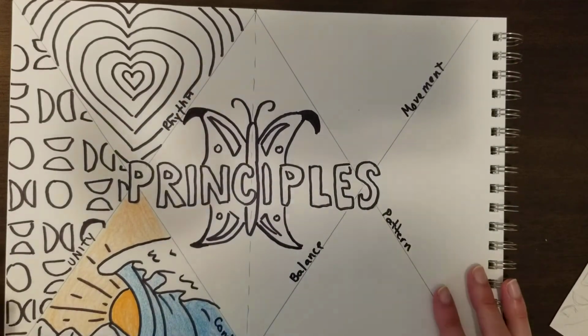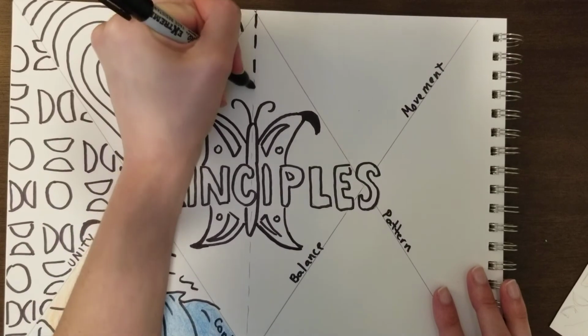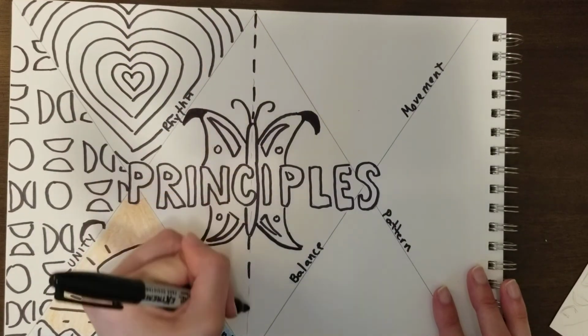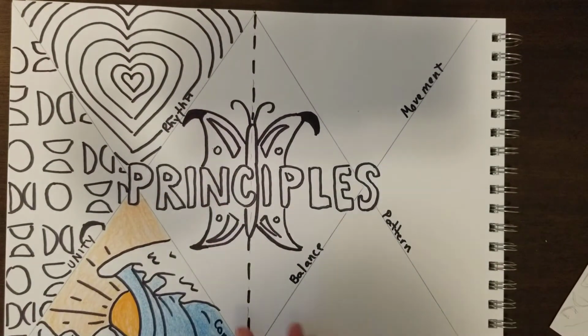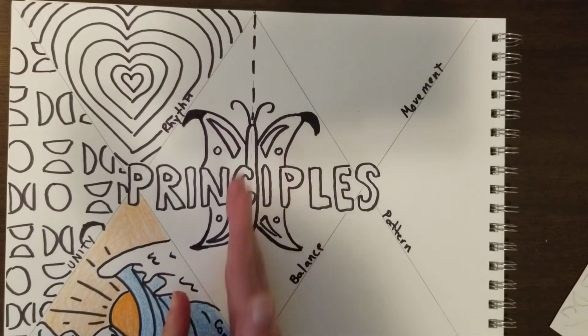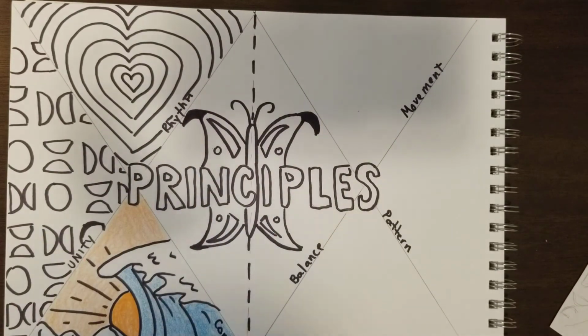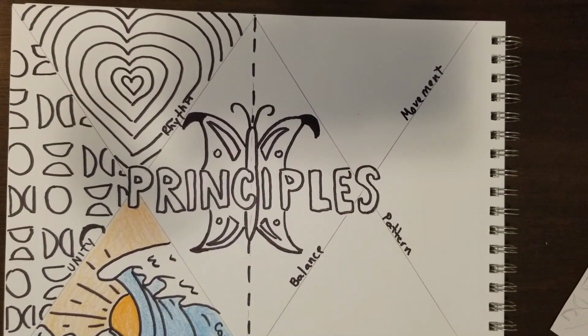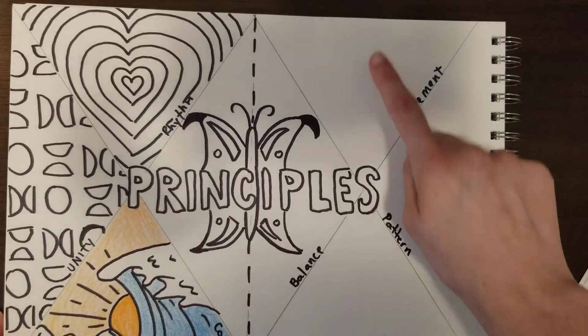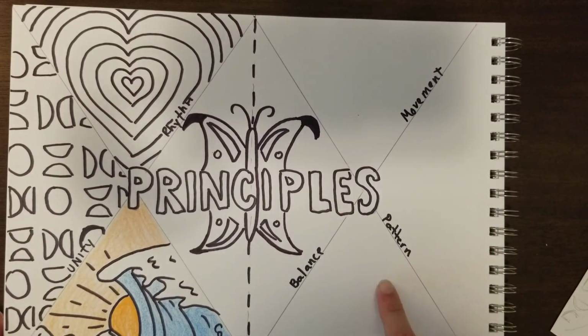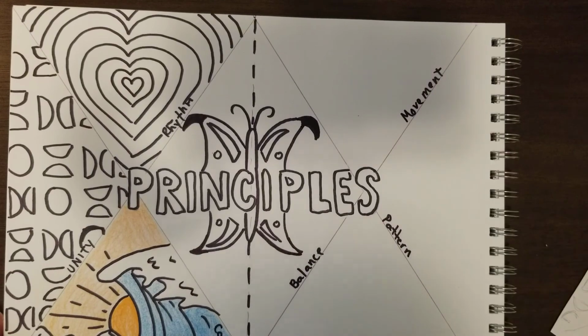Okay, so this is just an easy way to show balance. I could also do something where I cut the paper, split the paper in half and make it not the same on both sides to show asymmetrical balance. In the last video, I'm going to show you how to create the last three: emphasis, pattern, and movement.